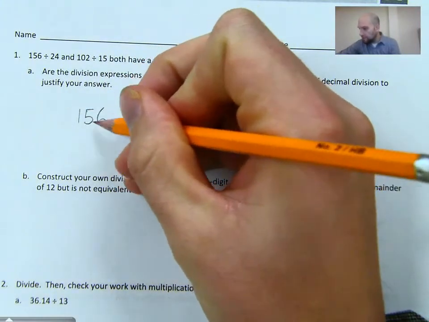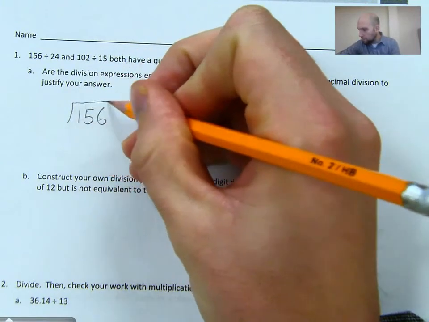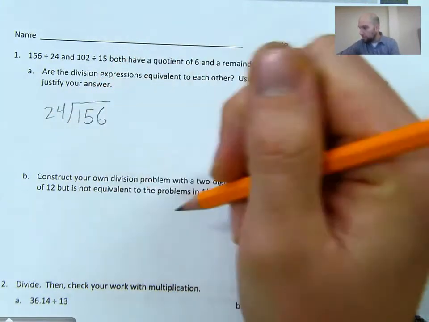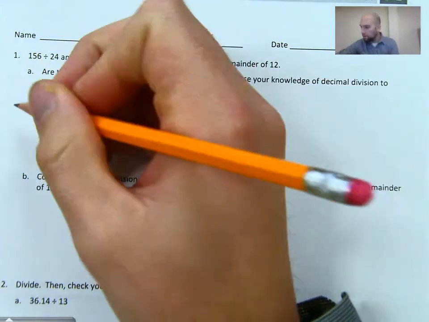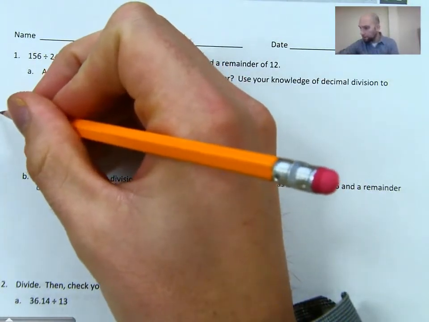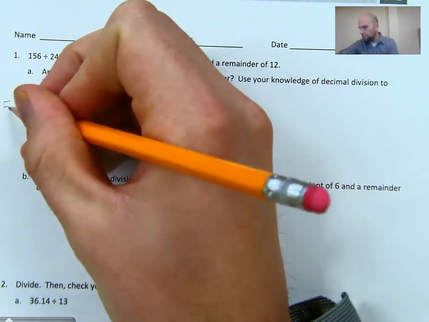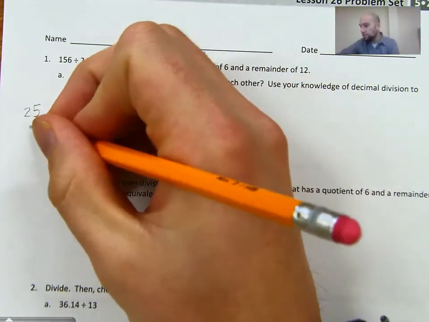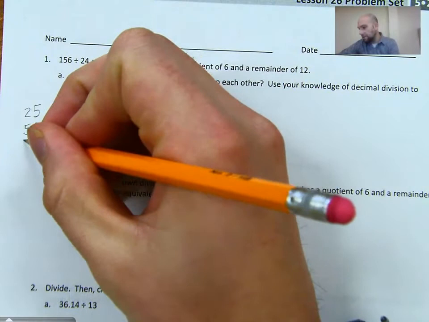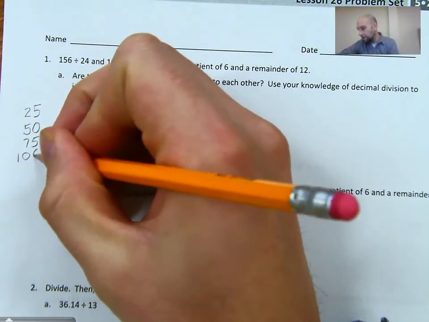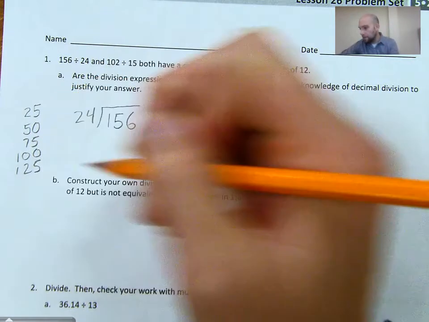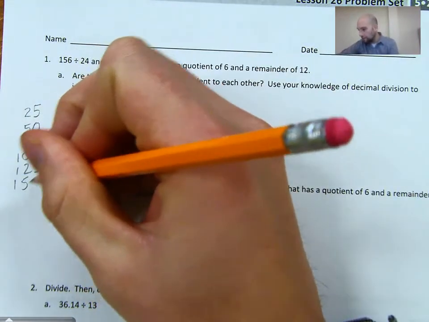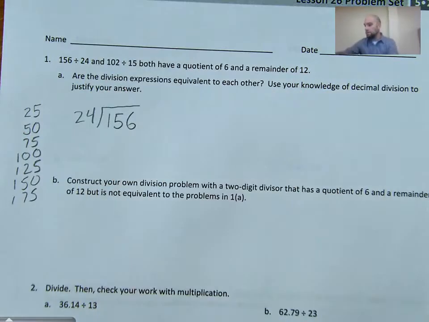So let's start with 156 divided by 24. Just for the sake of making things easier, we'll round that 24 to 25. 25s are pretty easy to count by. I always think 25s are easy to count by because it's the same as counting quarters into dollars. So we have 25, 50, 75, 100, 125, and actually, we'll go a little bit further: 150, 175, and we'll stop there because we have 156 here.